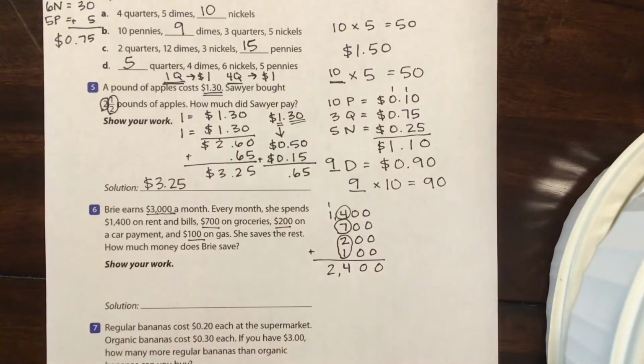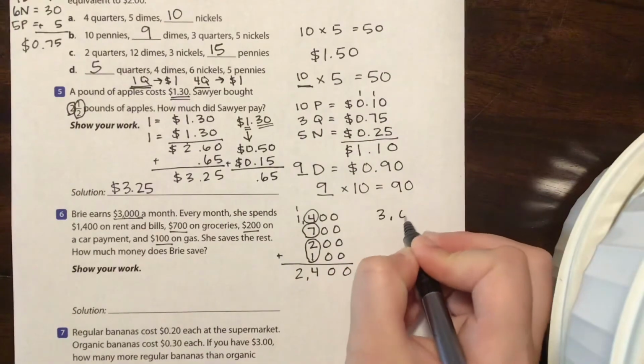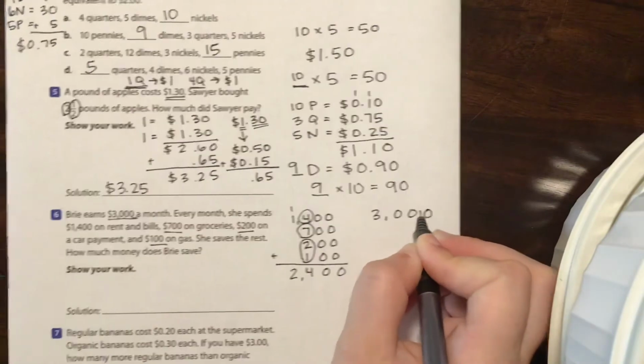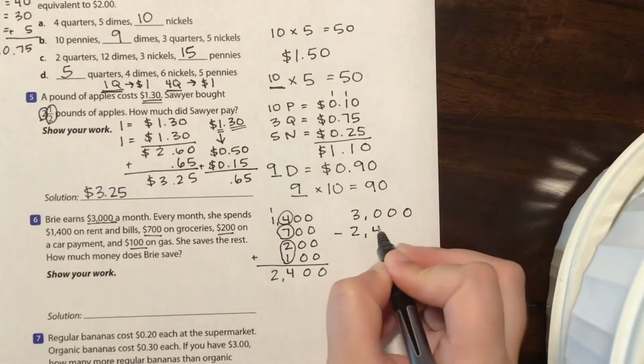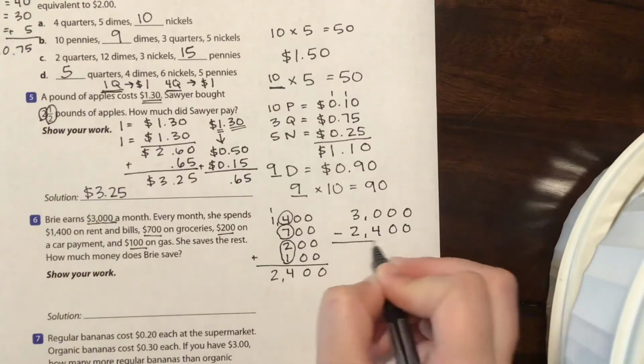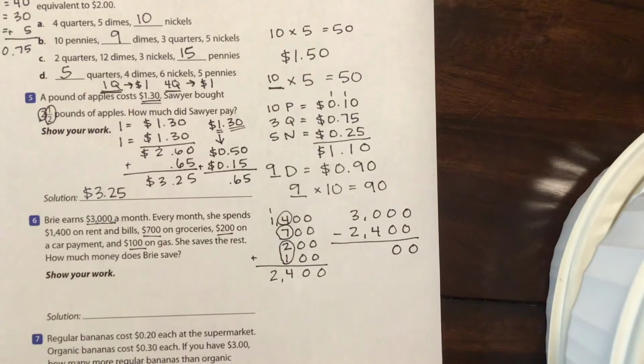So the amount that she spends, or that she has to use to pay for different things, is $2,400. But she starts with $3,000. So we're going to take that amount that she starts with and subtract the amount that she has to put towards other things. And then we'll have the amount that she is able to save.